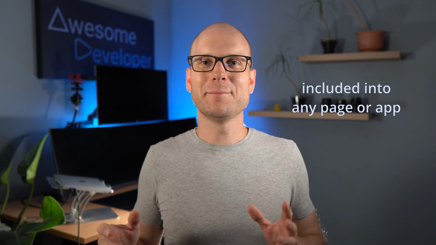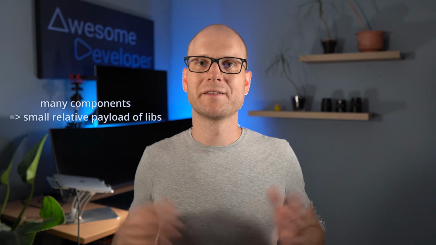If we think about web components, what quickly comes to mind are reusable components which can be included into any page or app, independent of any libraries or frameworks used in those pages or apps. If you're building a whole set of web components, the relative payload of the used libraries becomes smaller and smaller. So, depending on which kind of web project your web components are targeted for, you should take more or less care about which libraries you are buying into.